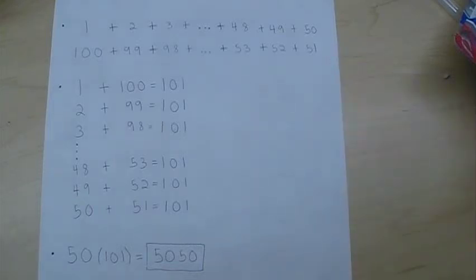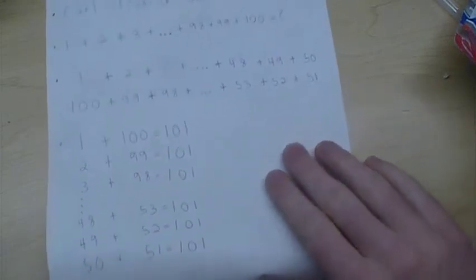Now whether or not this legend is true is unimportant. But what is important is that Gauss had just come up with a simple formula to find the sum of all integers between 1 and any point n. The formula being n times the quantity n plus 1 all over 2. Now if we want to check this formula, we can just plug in 100 for n, and after some simple arithmetic, we can see that we get the same answer as earlier, with our answer being 5,050.